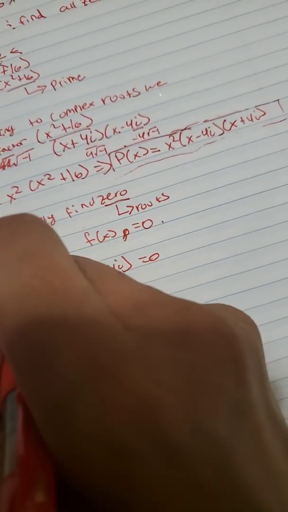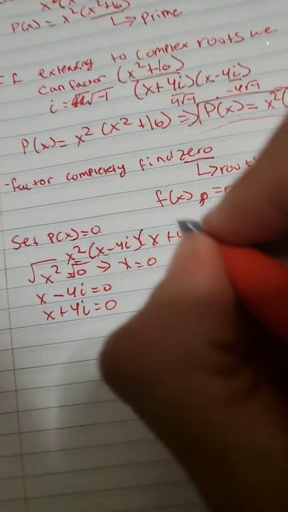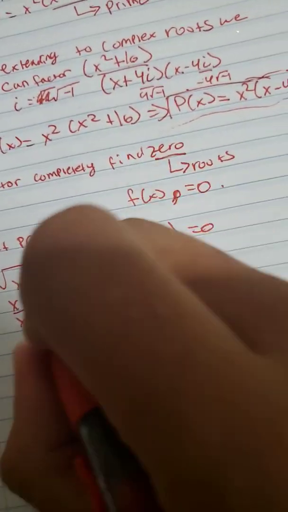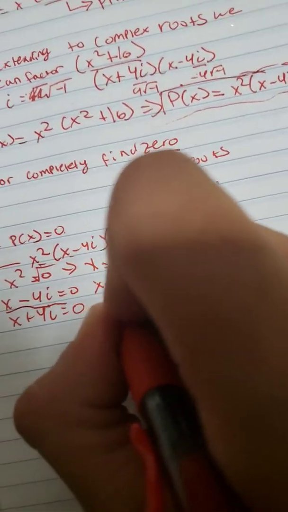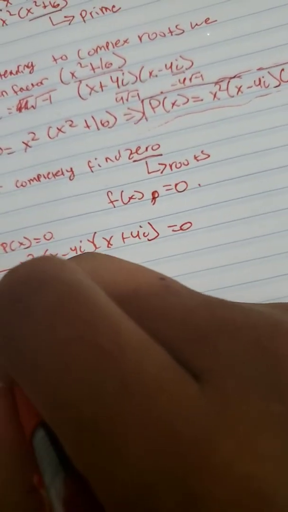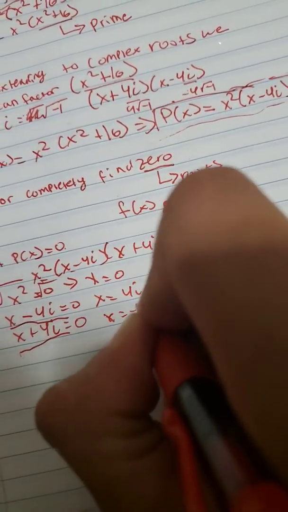So we take the square root of both sides, and we find x is equal to 0. That's one root. Then we add 4i to both sides, x is equal to 4i, and x is equal to negative 4i.